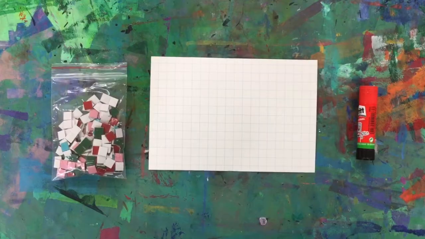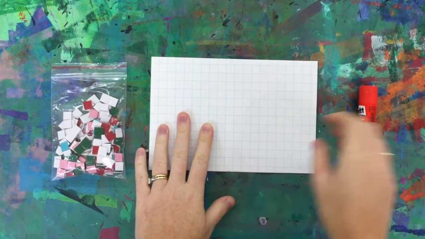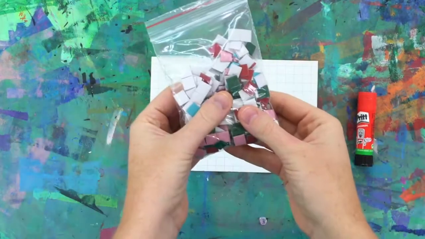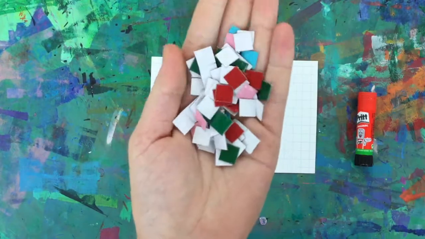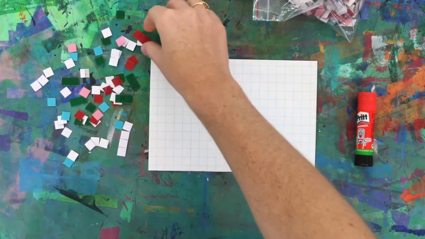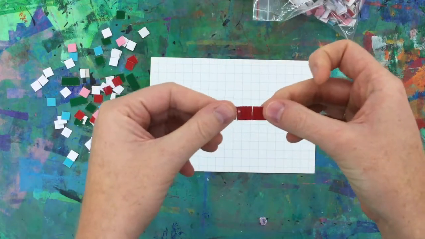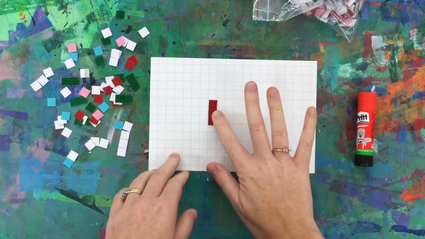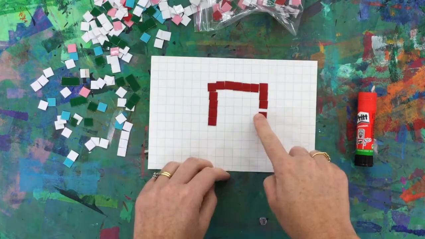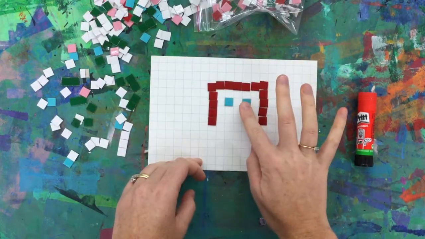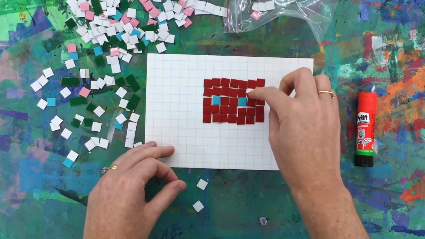Now it's your turn, artists. You will need your grid paper, your glue stick, and this packet of paper tiles. Start by taking some out and flipping them over so you can see the colors that you have. Notice some are white. Then you will start designing your very own Space Invader. Use the grid to help you know where to put the squares so you can plan it out.